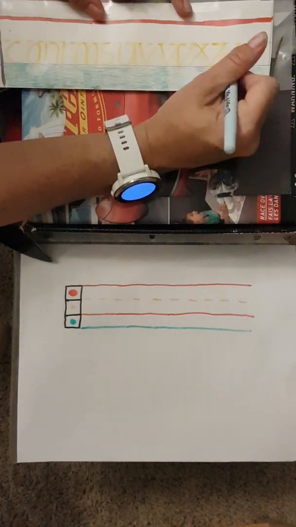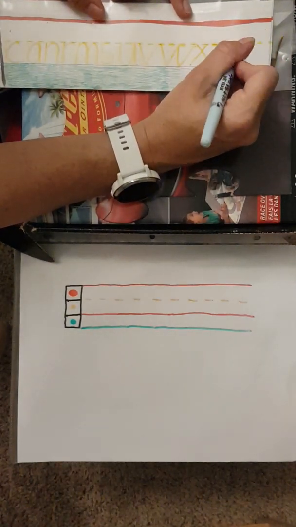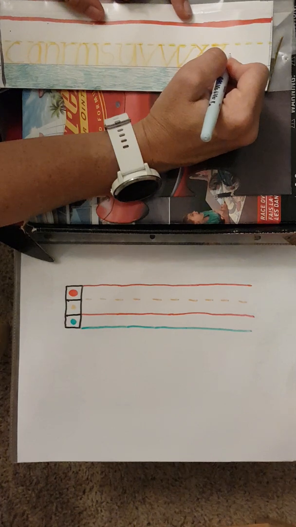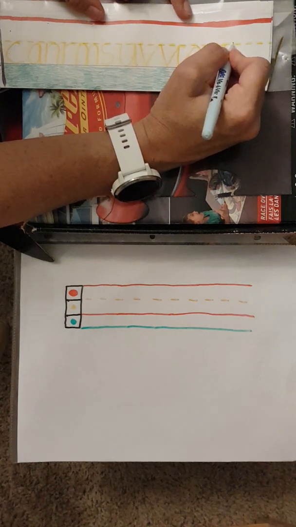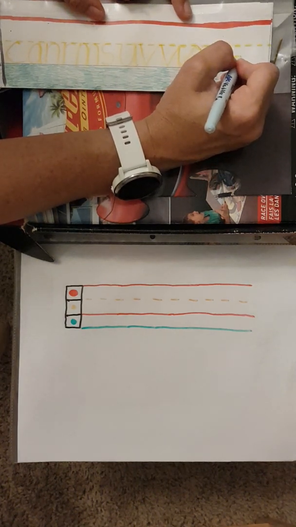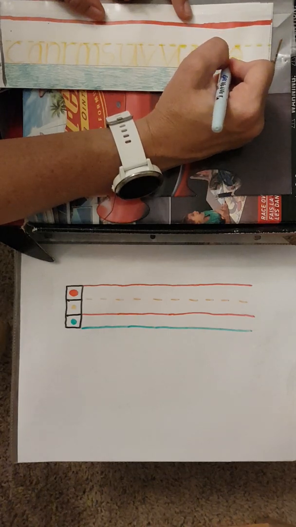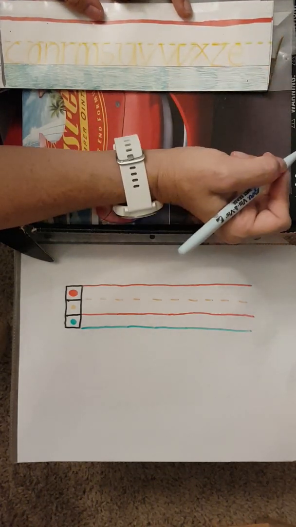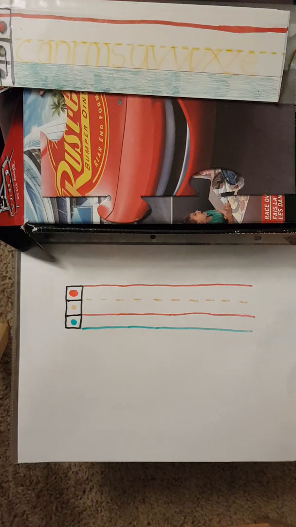Now e is a yellow letter. It is below the dashes, but this yellow letter doesn't start at the dashes. It actually starts right in the middle between the dashes and the red line, goes across first, goes up to the dashes and around. So these are all yellow letters.